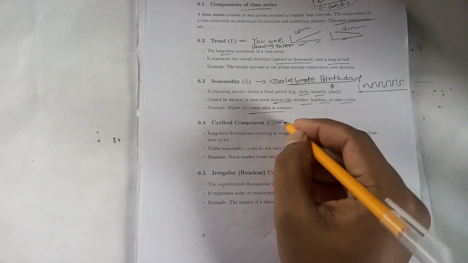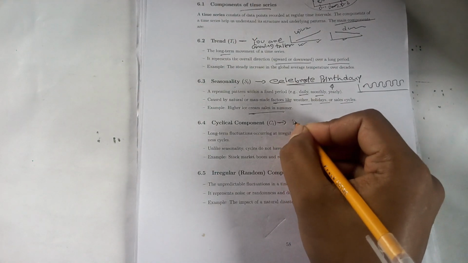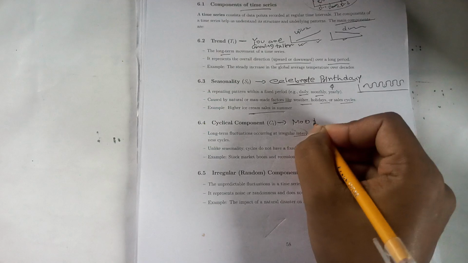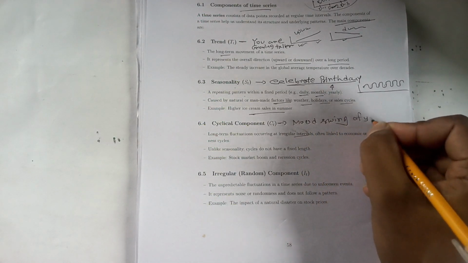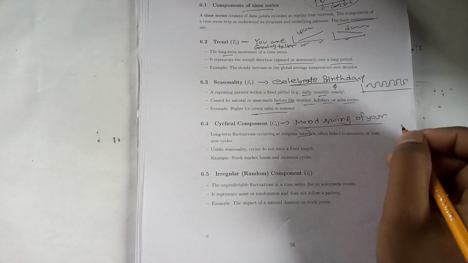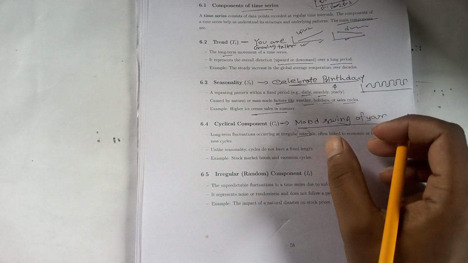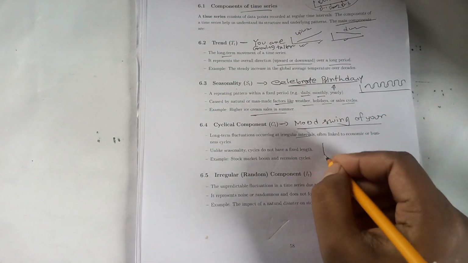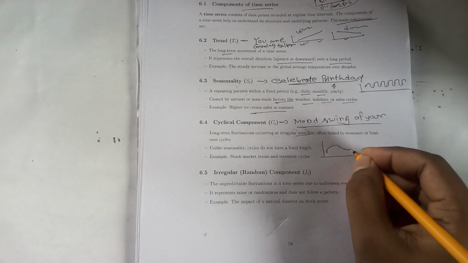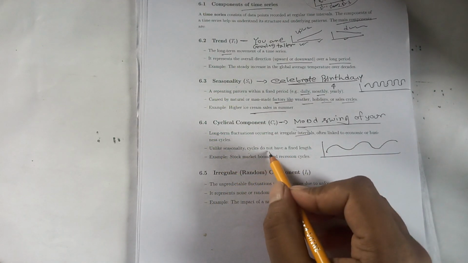To understand this one, you can think of the mood swings of yours. It is not predefined that much, so it could happen anytime. If you want to figure this, it looks somewhere like this one. This is the cyclical. Unlike seasonality, cyclical does not have a fixed length.